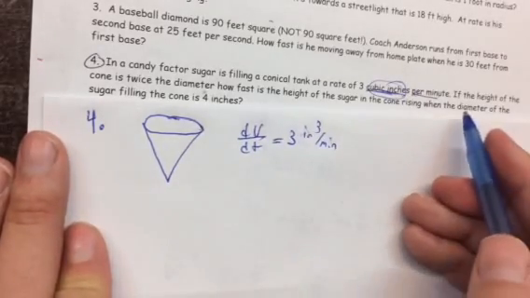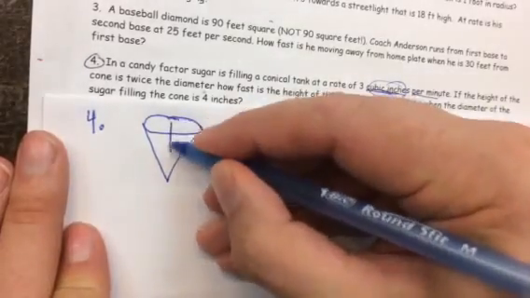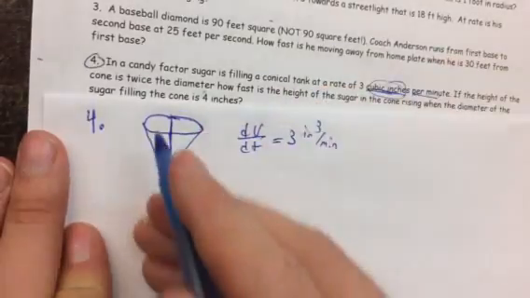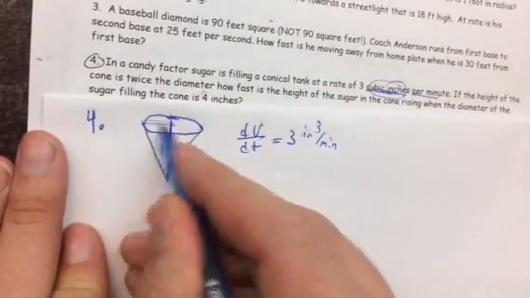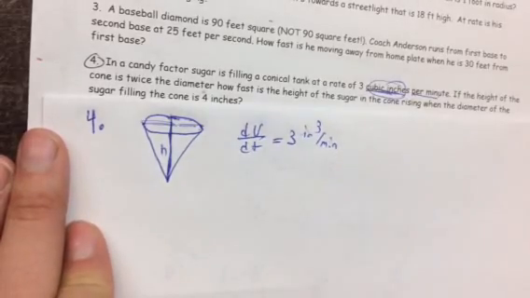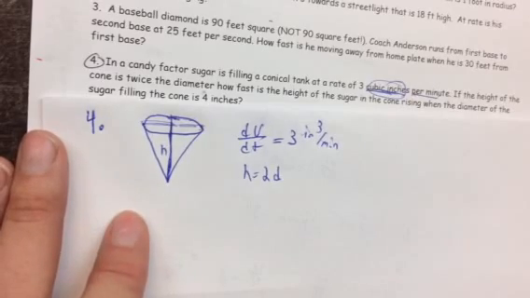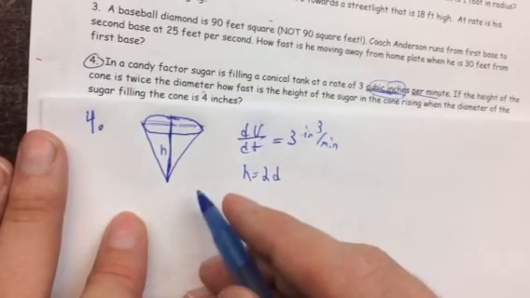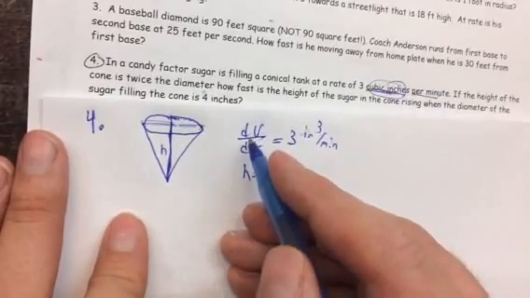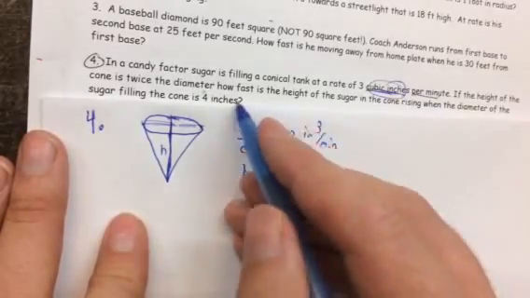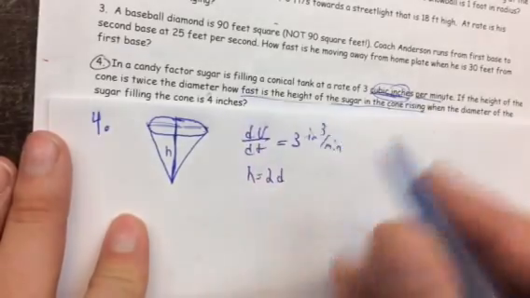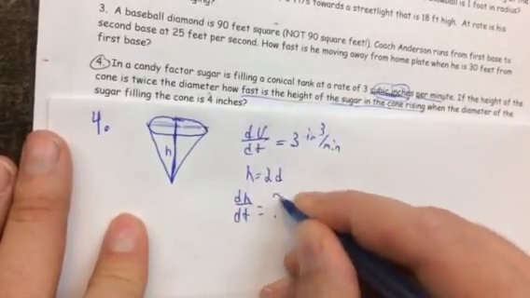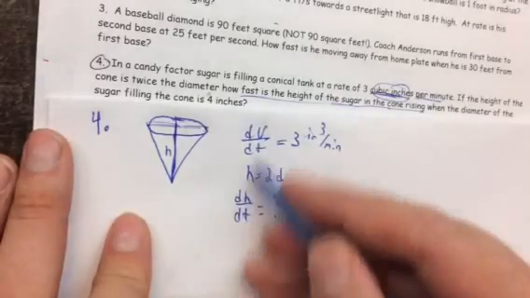Okay. What is the height? If the height of the cone, so this height is going to be h, is twice the diameter, so the diameter is there, so h equals 2 times the diameter. How fast is the height of the sugar in the cone rising when the diameter of the sugar filling the cone is 4 inches? Okay, so I am looking for how fast the height of the sugar in the cone is rising. So I want dh/dt, cool. And so I need a relationship between V and h.